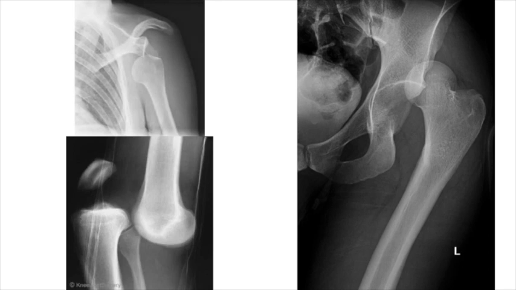So before you send the patient to X-ray, you have to reduce the dislocated joint because it's really painful. This technique you will learn, I think, in your fifth year on the orthopedic rotation.